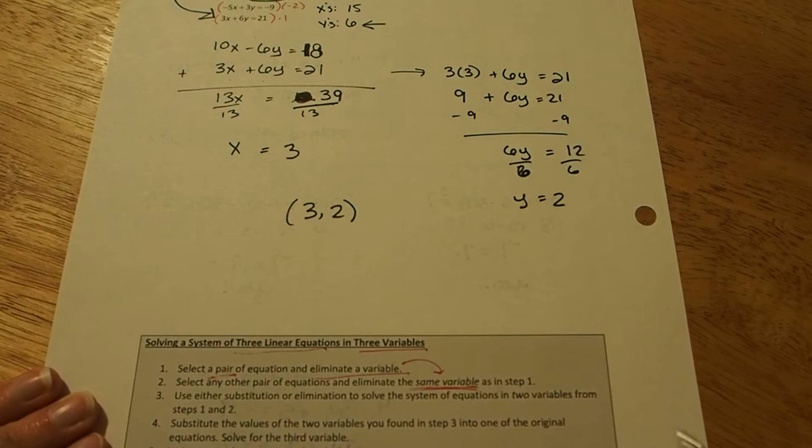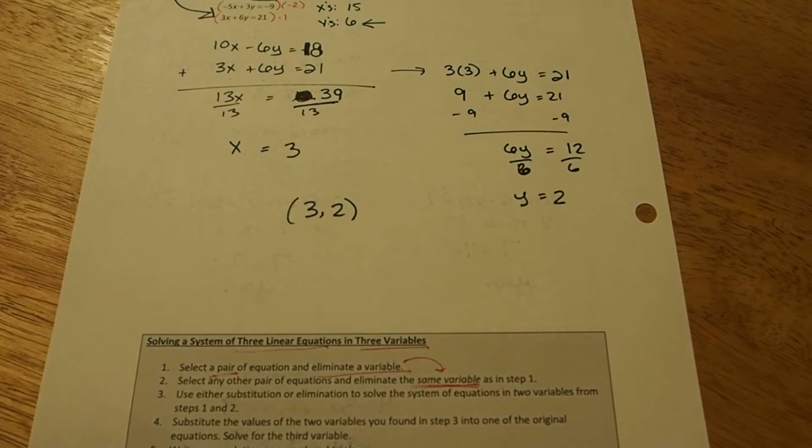Very important that I eliminate the same variable as I did in step 1. That's going to give me 2 equations now that have 1 variable eliminated. So I'm going to have a system in 2 variables that I can then solve using either substitution or elimination. Once I finish solving for the first variable, plug it into one of the 2 variable equations, get the next variable. Once I have 2 variables, plug them in, get my third variable. So let's take a look at how this works on the next page.